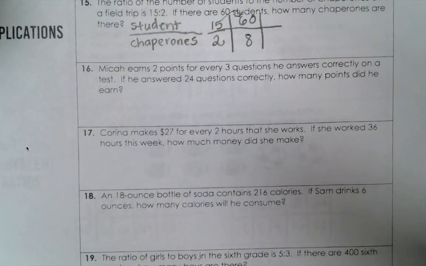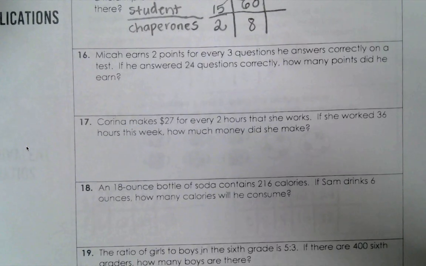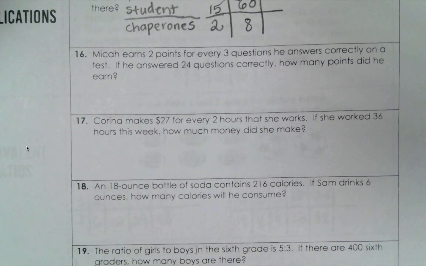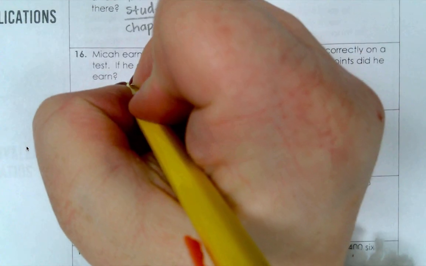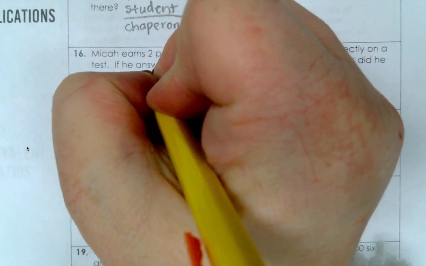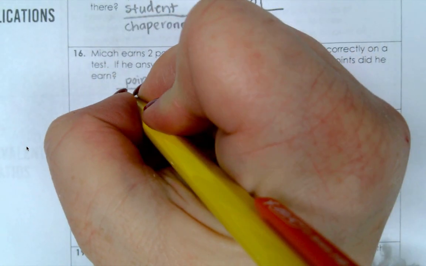Number 16. Micah earns 2 points for every 3 questions he answers correctly on a test. If he answered 24 questions correctly, how many points did he earn? So we're going to say points per question.